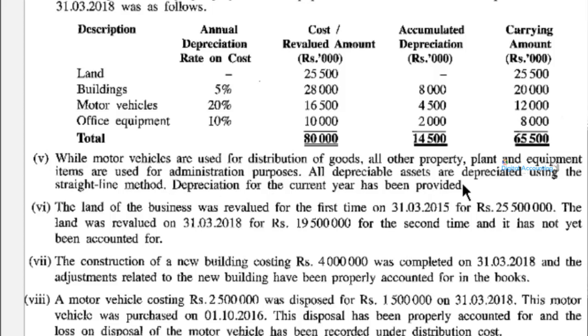Depreciation for the current year has been provided. What it means is that the accumulated depreciation from additional information 4 already includes the current year depreciation. In detail, buildings, motor vehicles and office equipment each have their current year portion included. We don't need to charge the accumulated depreciation again.